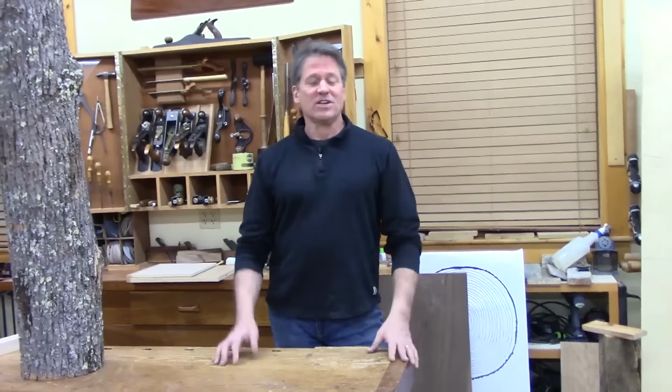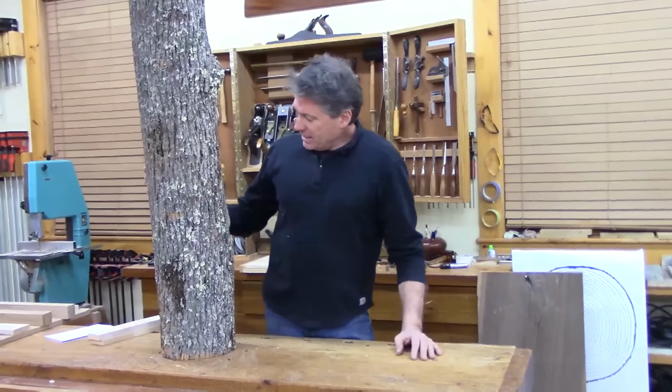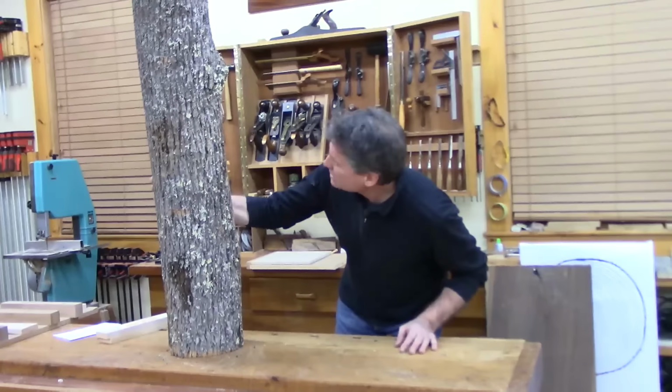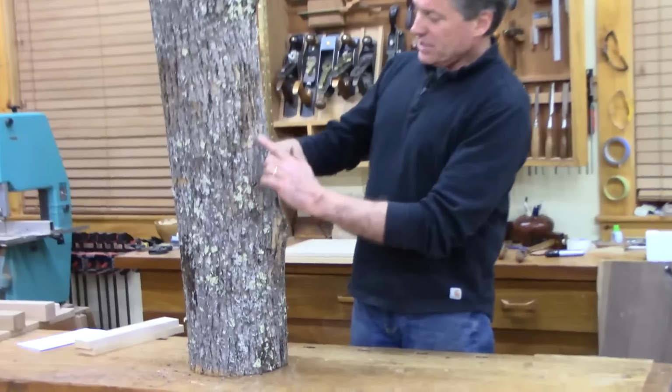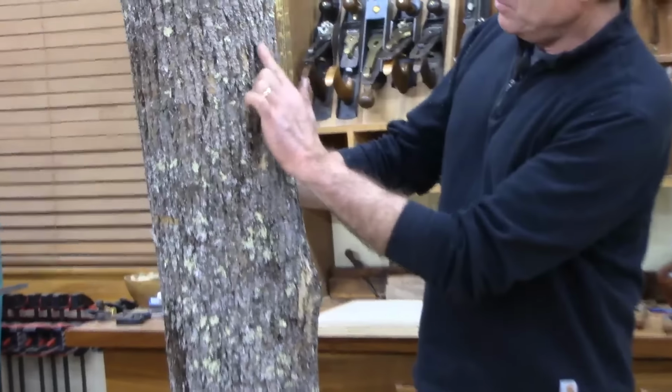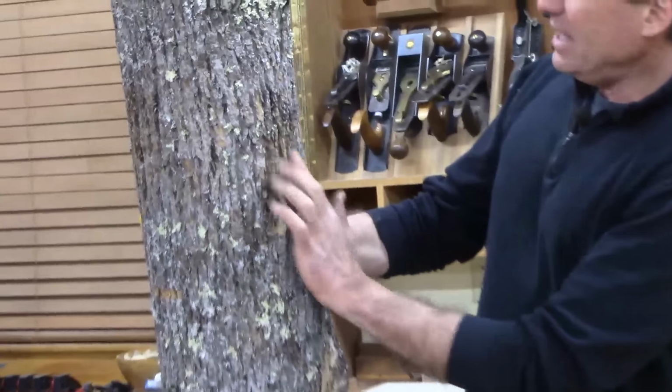What I have here is a piece of white American ash that I cut down today, and it's really pretty sad what's going on with the ash trees. This little whitish here is from birds probably pecking at it, because this one's infested with the emerald ash borer.